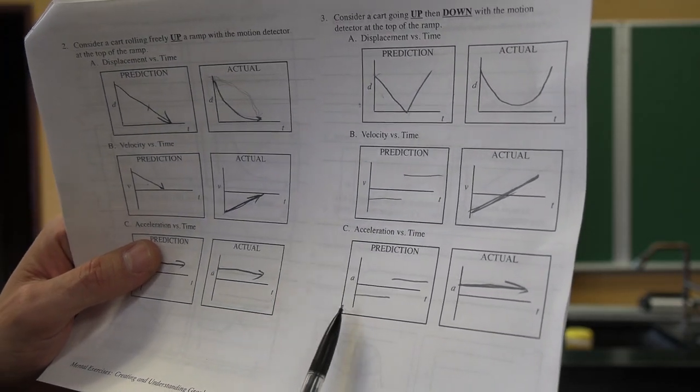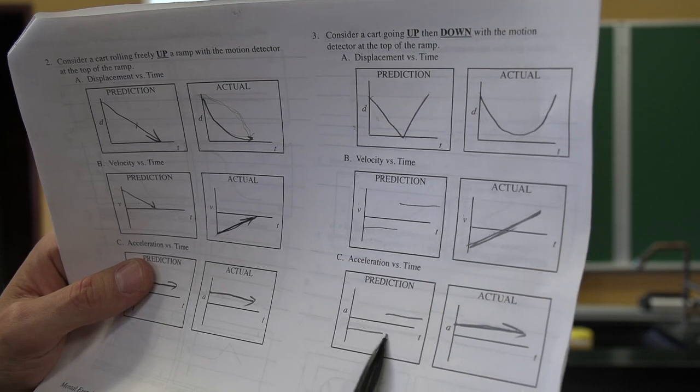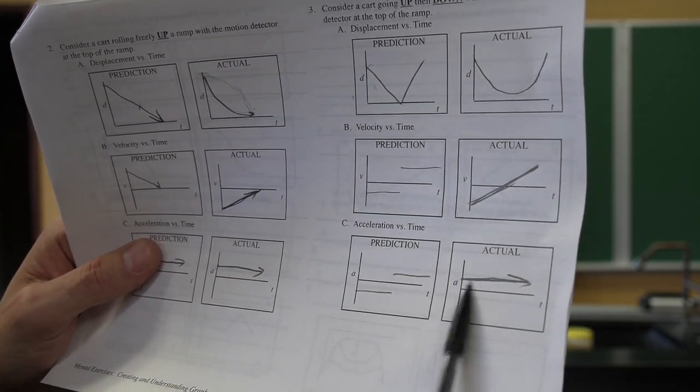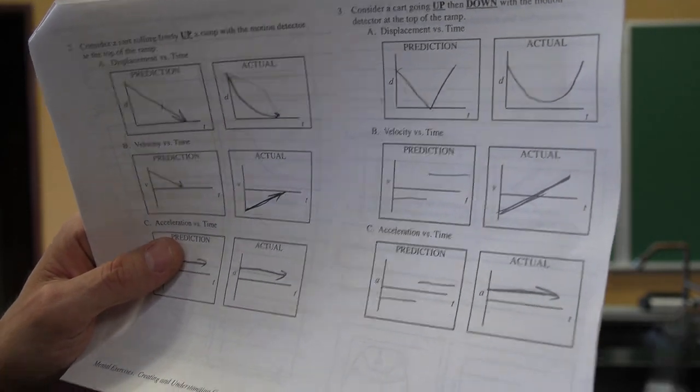What maybe I was thinking incorrectly is that it was slowing down, that's a negative acceleration, and then it started speeding up, that's positive. But it's incorrect. It was positive acceleration the entire time. While it was slowing down, while it was speeding up, positive the entire time.